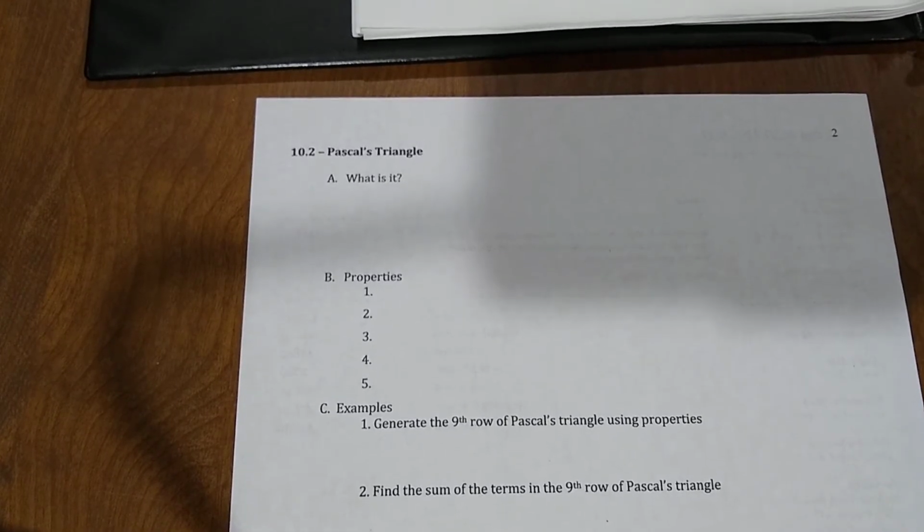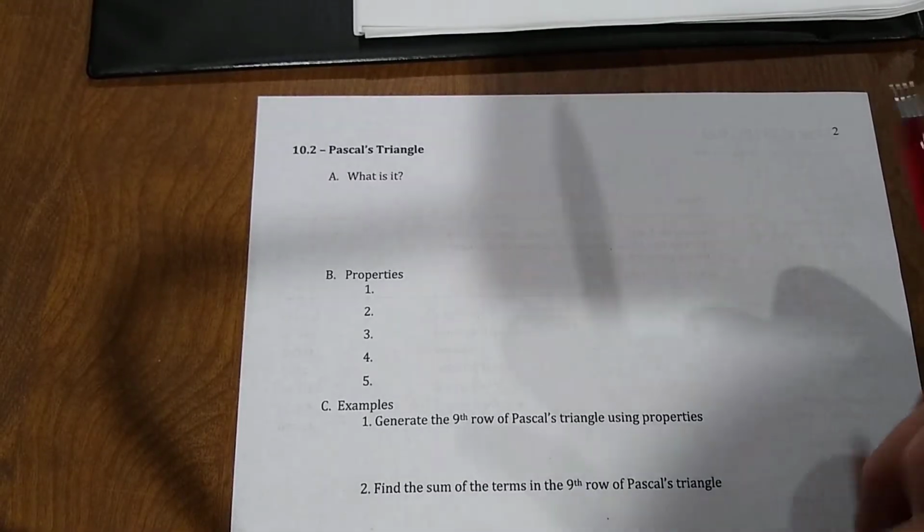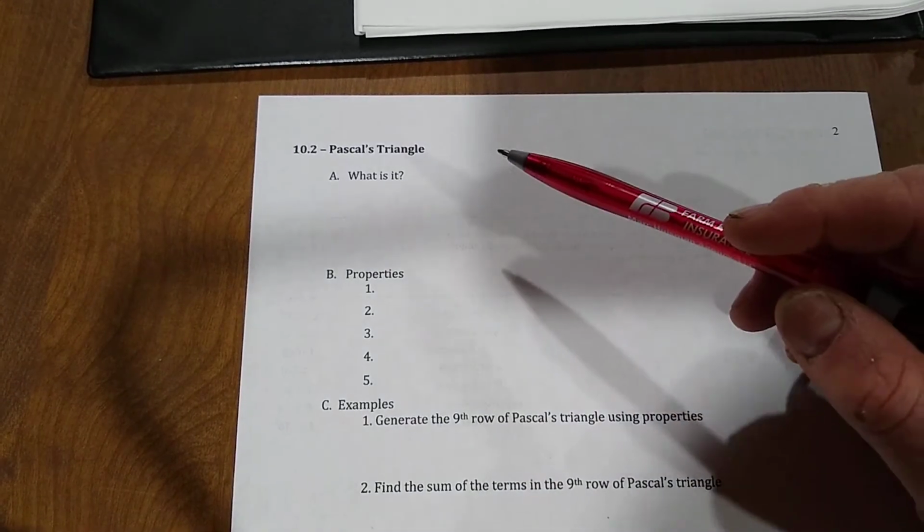All right, we're going to talk a little bit about Pascal's triangle. Discovered by mathematician Blaise Pascal.